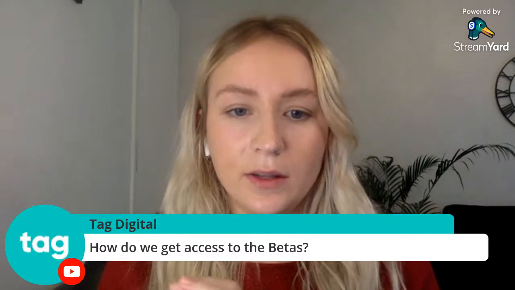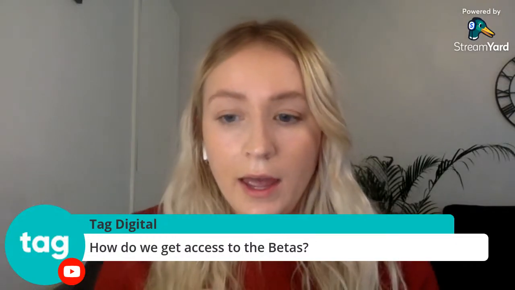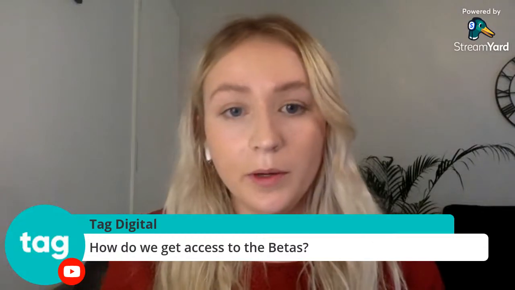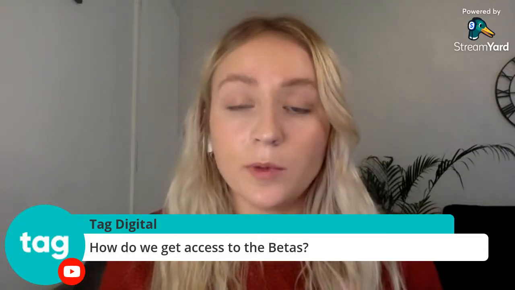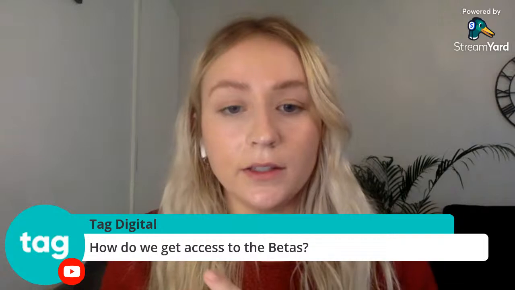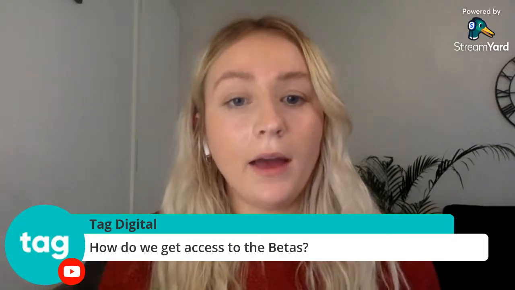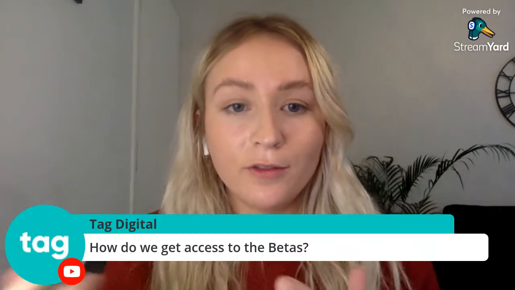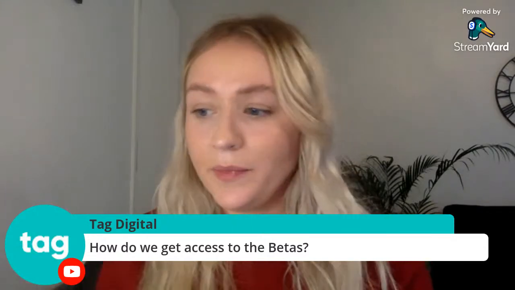How do we get access to the betas? Yeah, so good question. So agencies like us at Tag, we're premium partners with Google and Facebook business partners. So we have the ability to request access to the betas into our accounts, and we can get early access. So really having an agency that's connected and as premium partners with both platforms allows you to get early access to these betas like we can, which is why we share them with you, because we know we can access them and have great value testing them as well.